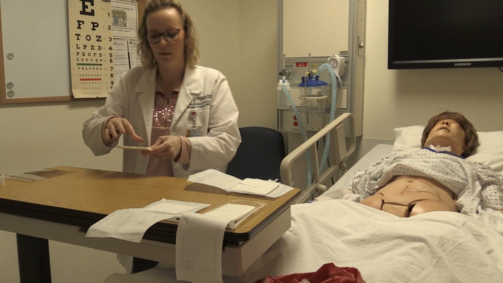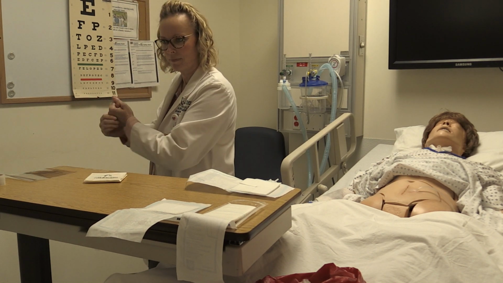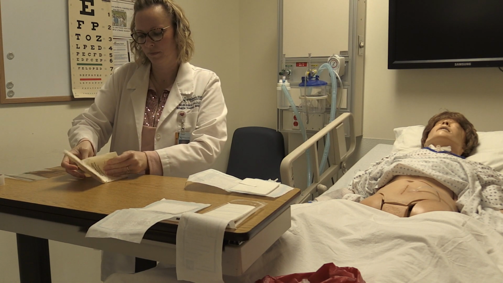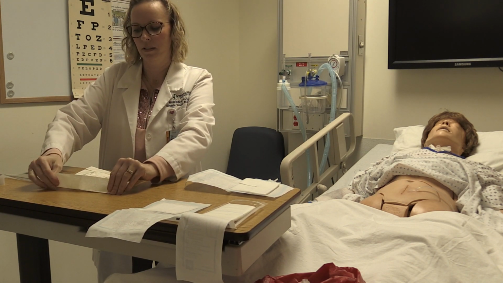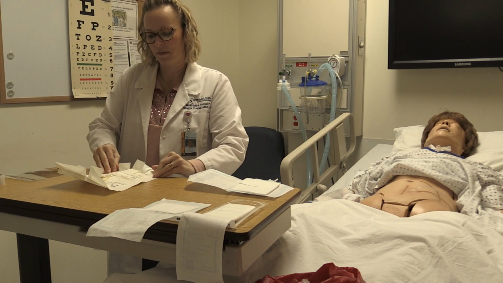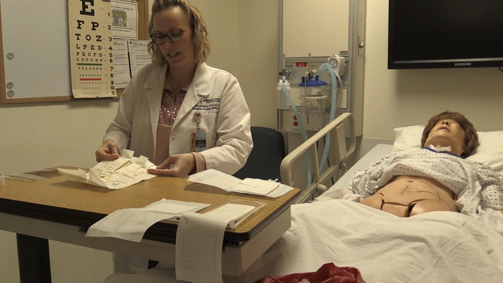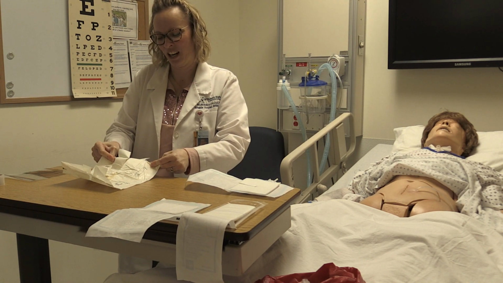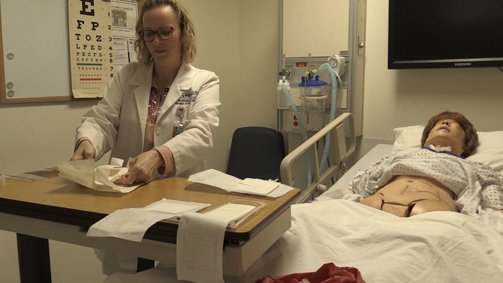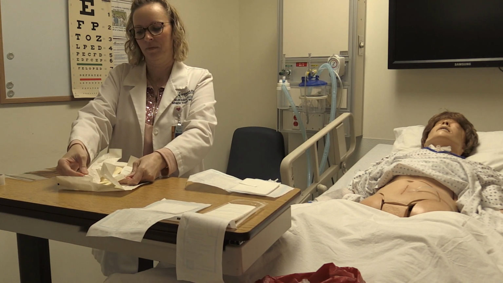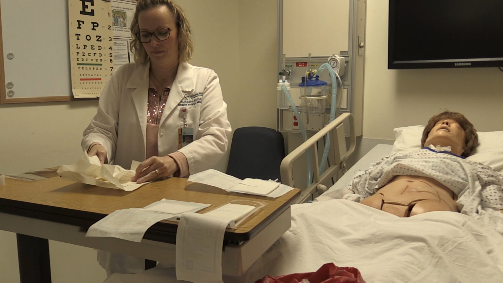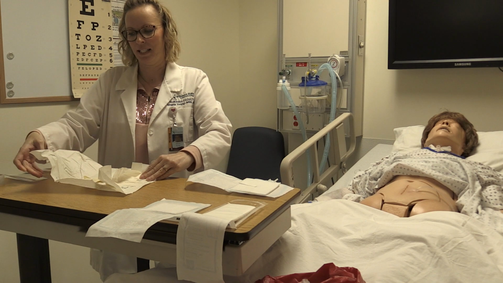I'm going to wash my hands again real quick just to make sure I'm good. You open. Distal. Proximal. These gloves look like they're very wrinkled. I'm a little nervous that they're not going to stick, or that they are going to stick. Got it.